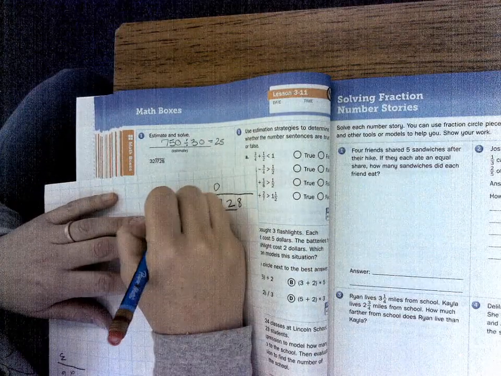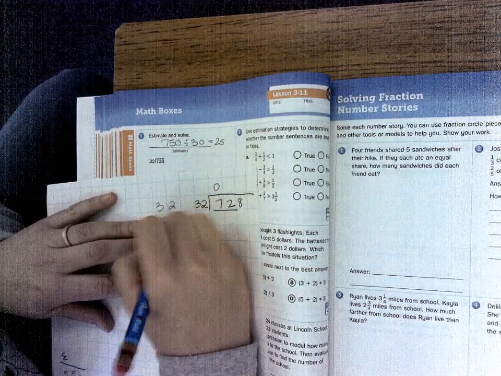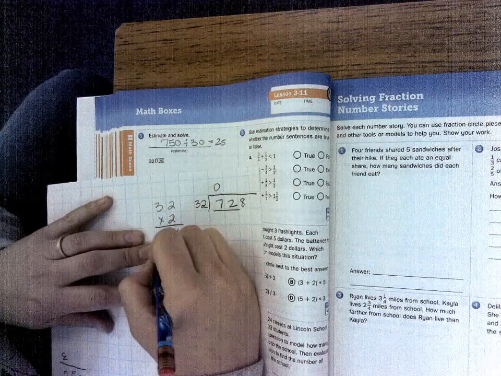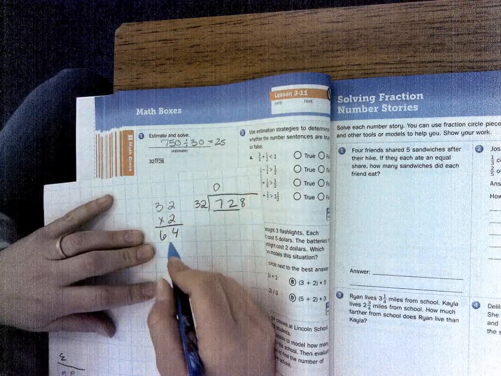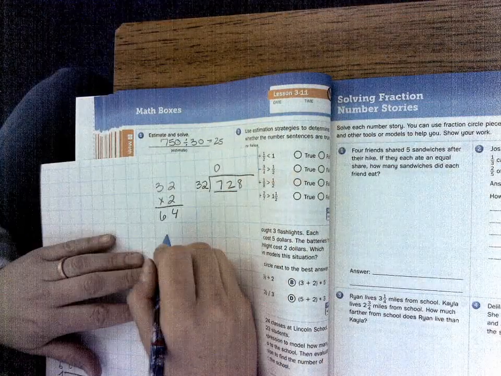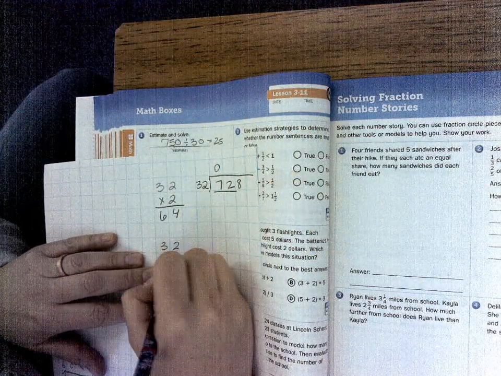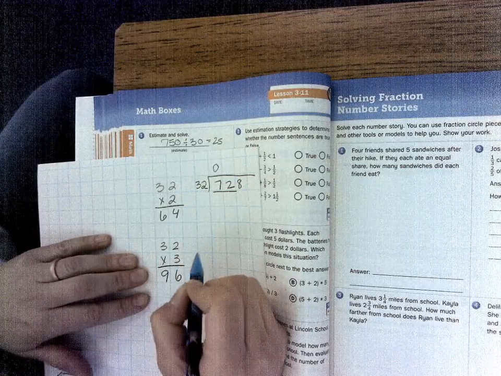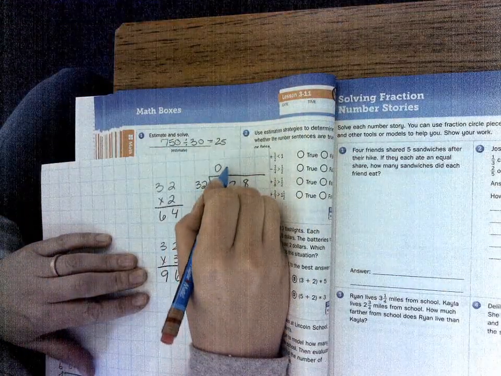So 32 times 2, what would that be? 2 times 2 is 4, and 2 times 3 is 6. Okay, that gets us close. But what if I were to do 32 times 3? 96. Well, that's too much, so it has to be a 2.